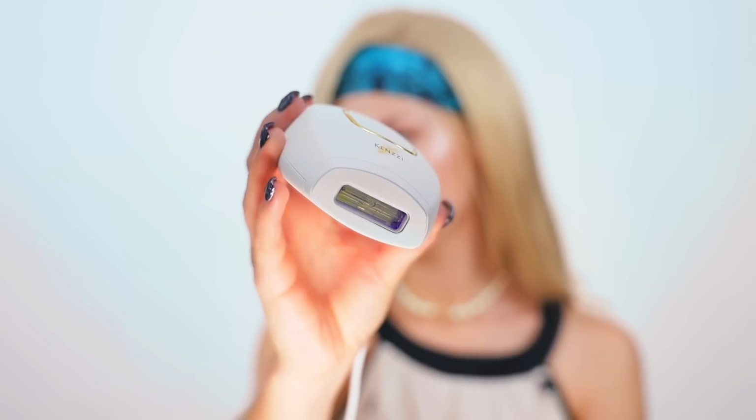IPL stands for Intense Pulsed Light. It essentially means that this device emits light, which gets transformed into heat, which targets the melanin in the hair follicle, in the actual hair strand. It sends these pulses of light down the follicle and it stops the hair from growing again.